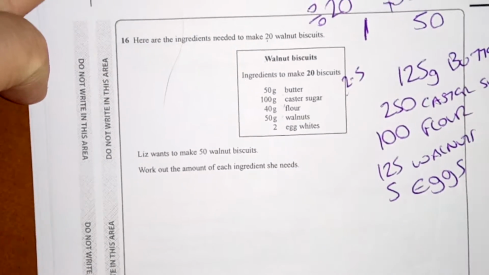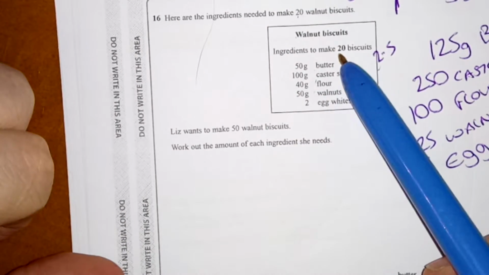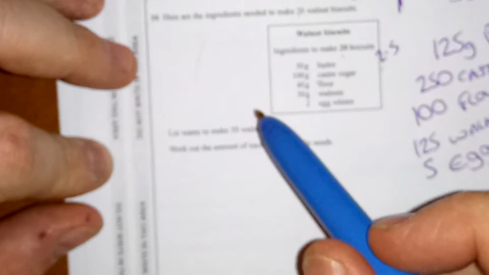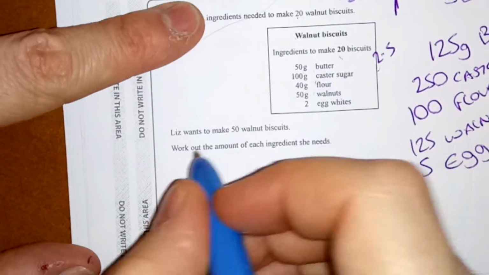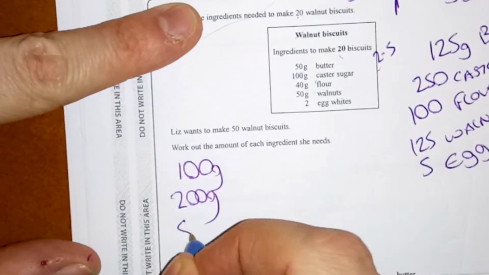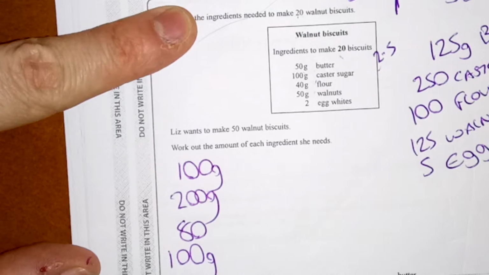Okay, if you wish to do it an easy way, which is slightly easier, you can think of, if that's 20 biscuits, if I need to make 50, I need twice as much of this, and half as much as well. So if you think of twice as much, I can do that. It's 100 grams, 200 grams of caster sugar, 80 grams of flour, 100 grams of walnut, and 4.